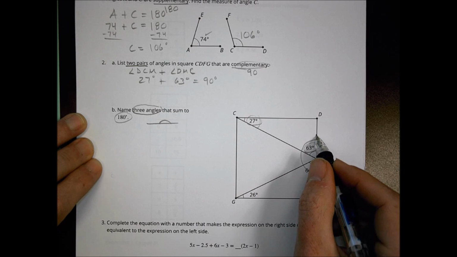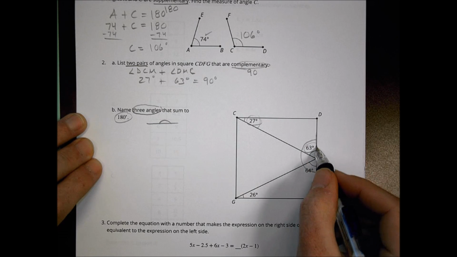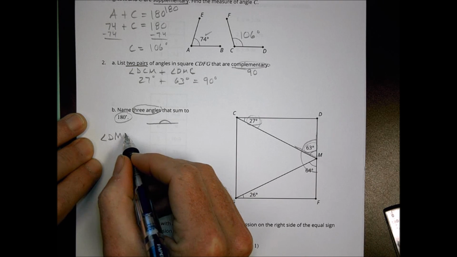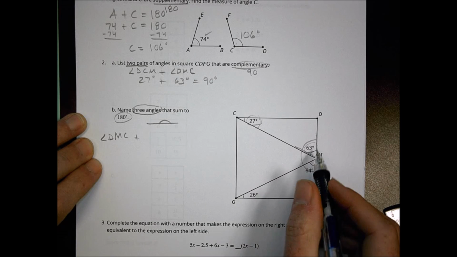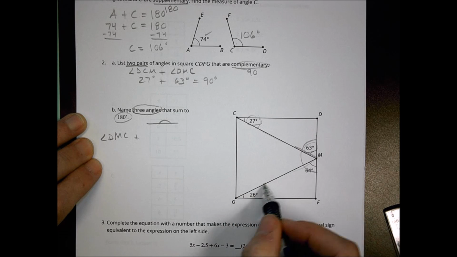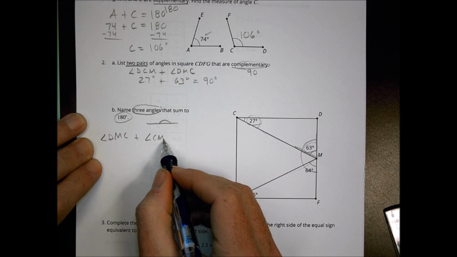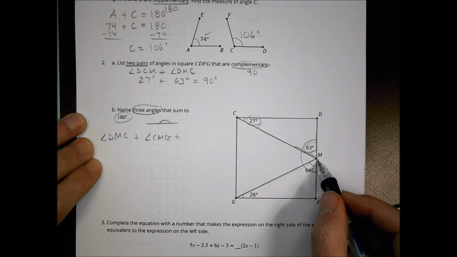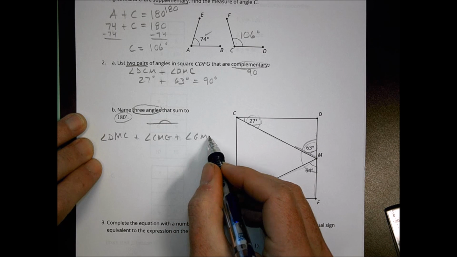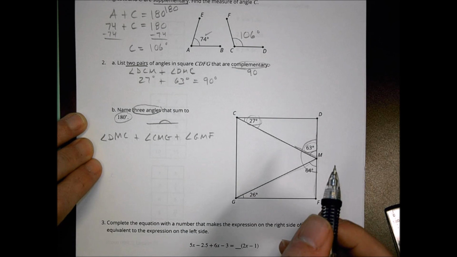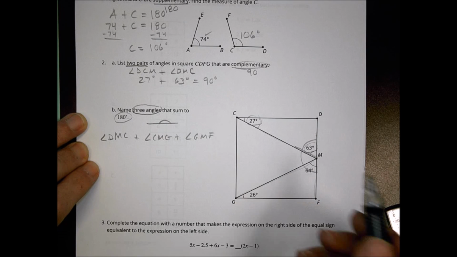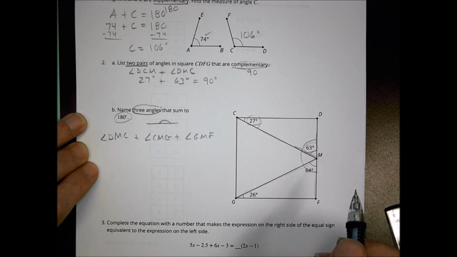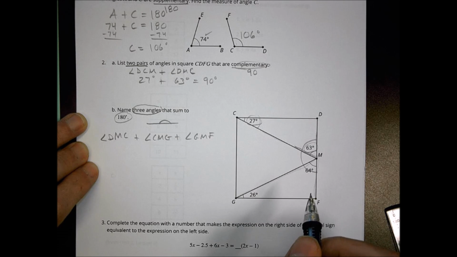So what angle is this one? This is going to be called DE. DMC, so angle DMC plus angle CMG plus angle GMF are all equal to 180 degrees. There's 3. That's all you have to do. Are there others? Yep, there sure are. Okay, so you can find some more. You can find some that add up to 180, whatever you want to do.